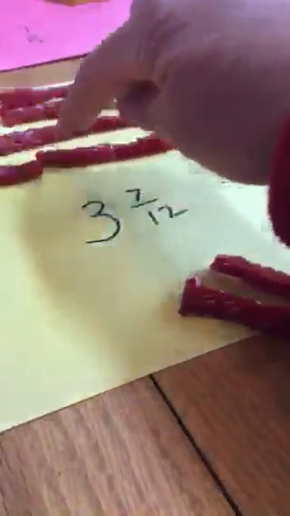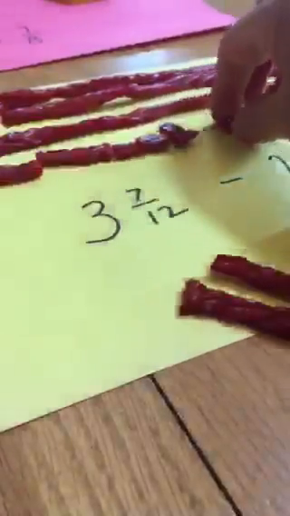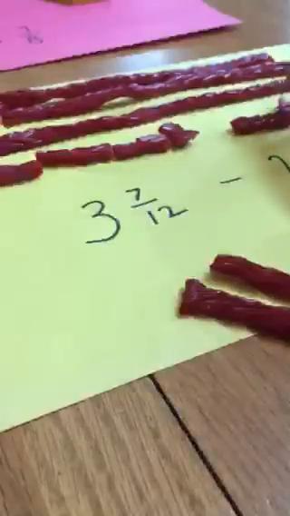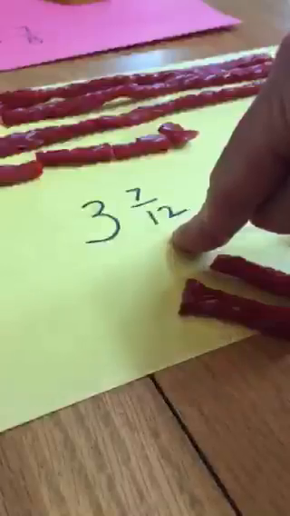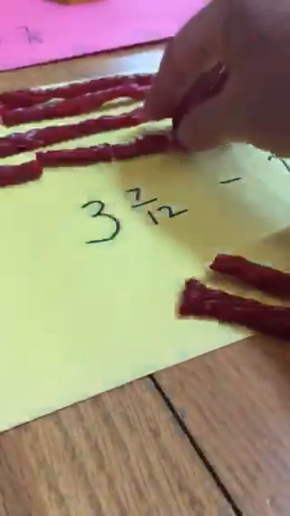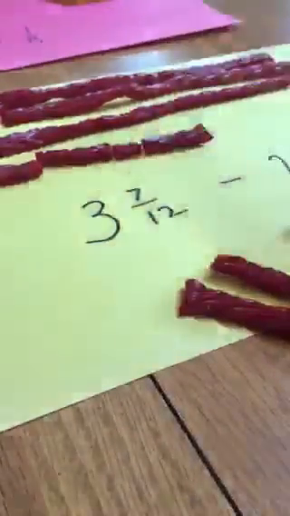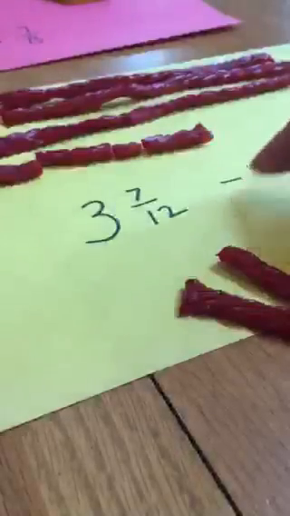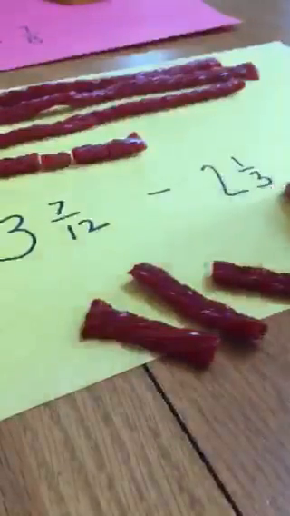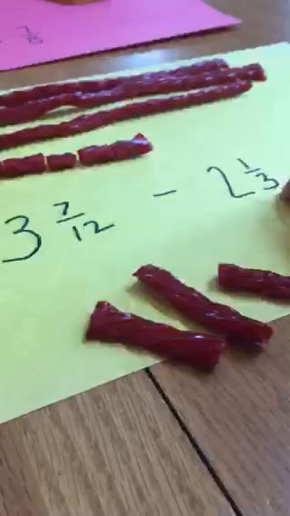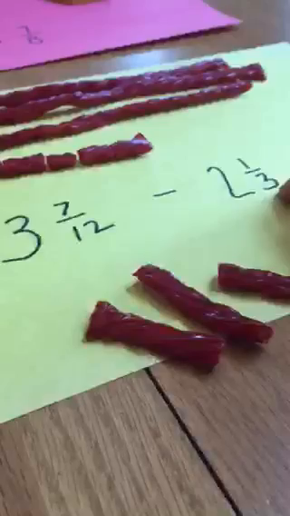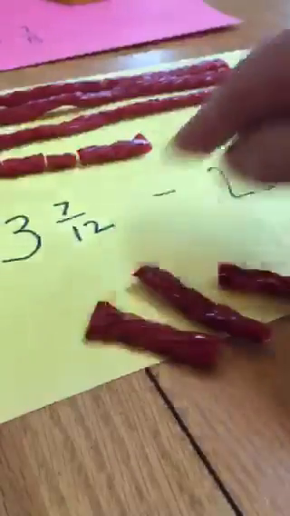So it'd be 1, 2, 3, 4, 5, 6, 7/12ths. So I'm taking away 8, 9, 10, 11, 12. I'm taking away 5 of them, and that just creates this number, 3 and 7/12ths. So if someone were to say, I have 3 and 7/12ths, and I'm going to give away or take away 2 and a third, taking away the 2 is easy, but we'd have to start with the fraction. Can we take that fraction of 1/3 away from 7/12ths?